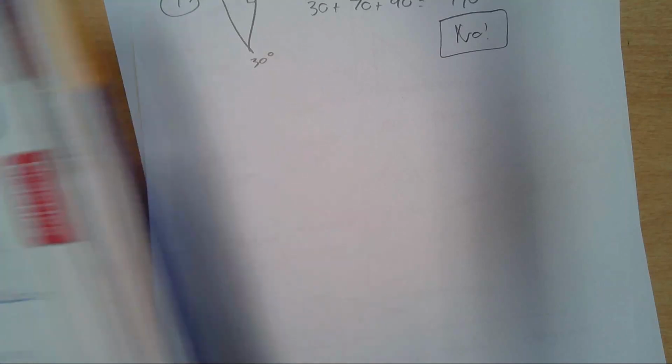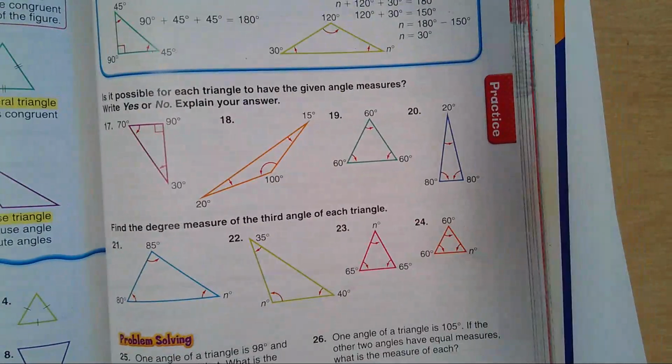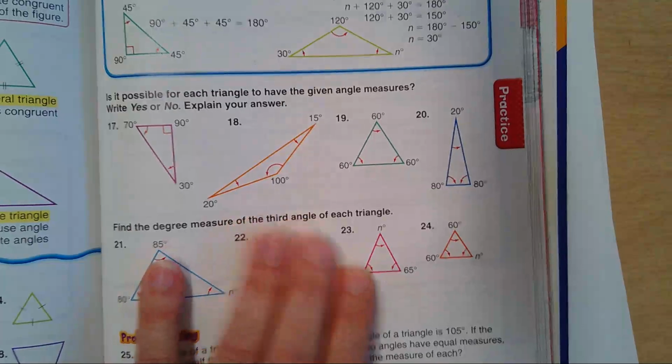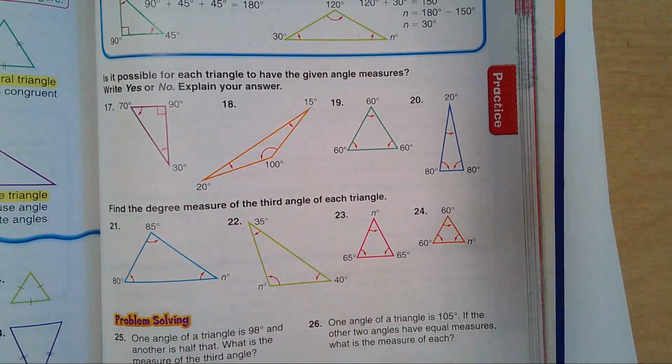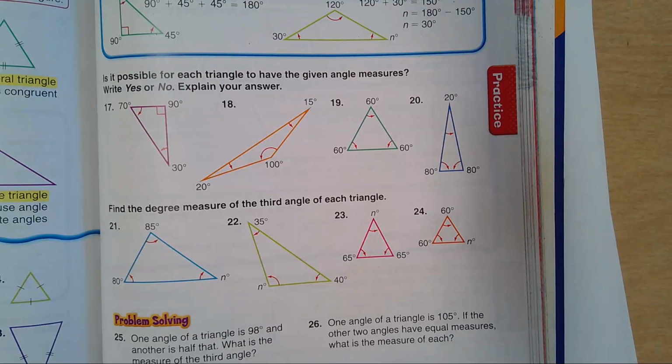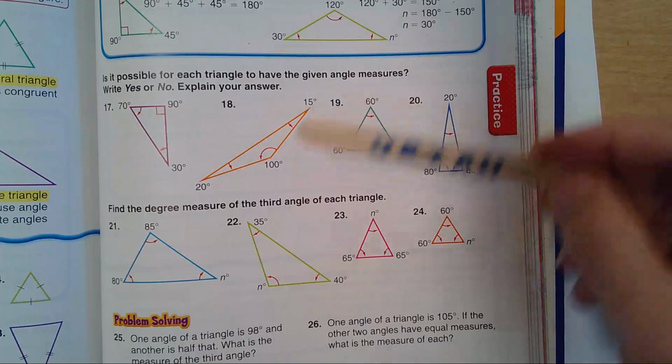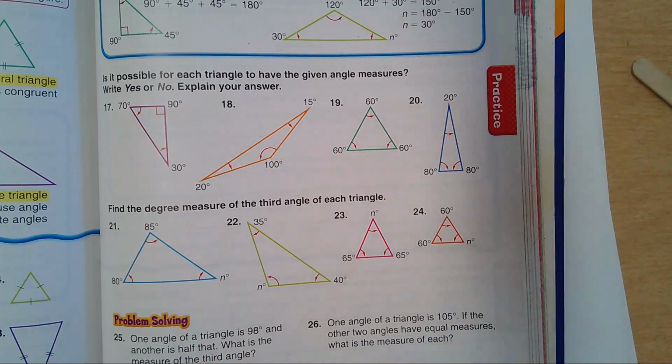Okay? So I don't think we need to write them all out here. But number 18, you can check it, look at it, ponder it. Could those be the possible measures of a triangle? Uriah. Number 18? Right. No. Why not?